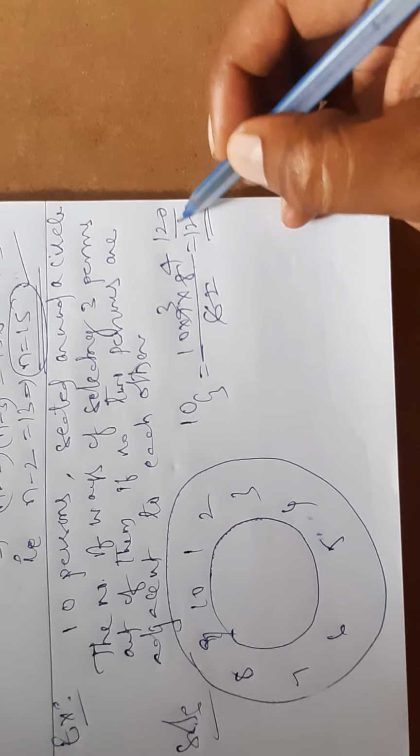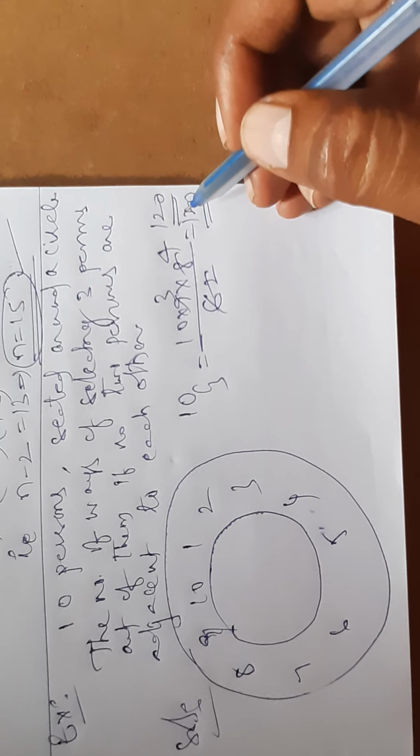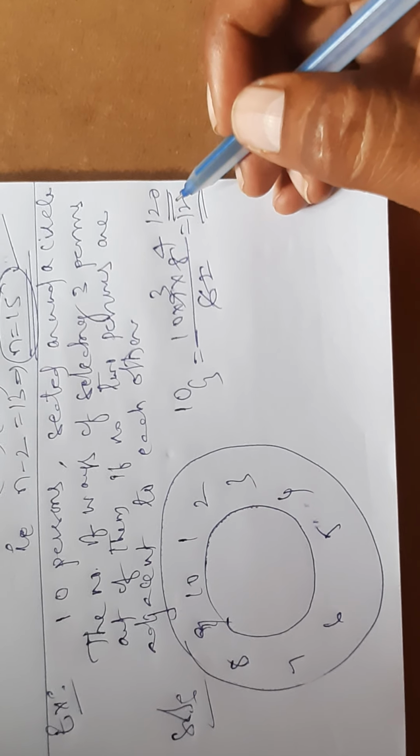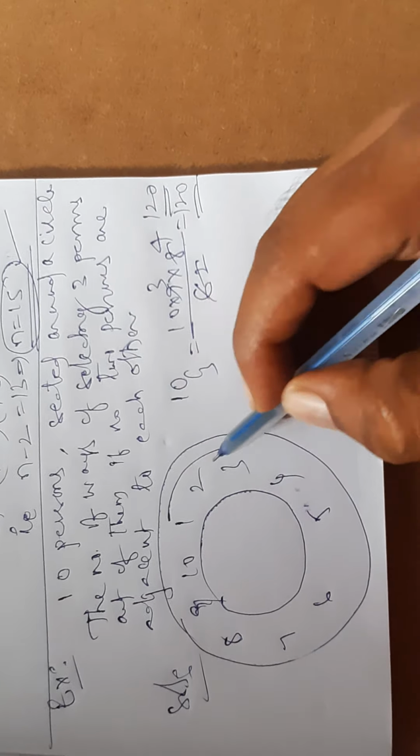But among these selections I have to subtract the 2 consecutive selections and 3 consecutive selections. So how many 3 consecutives will be there? 1 2 3, 2 3 4, 3 4 5, 4 5 6, 5 6 7, like that. 10 1 2 means out of these 120, 3 consecutive selections plus 2 consecutive selections I have to subtract. So which is equals to 120 minus 3 consecutive selections.